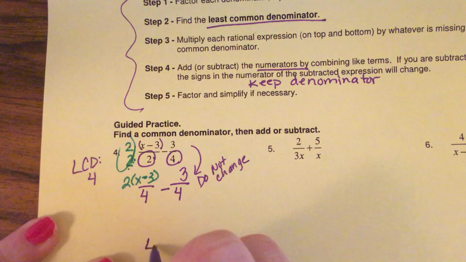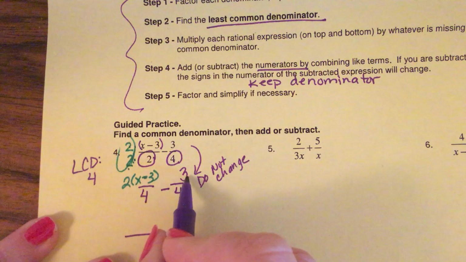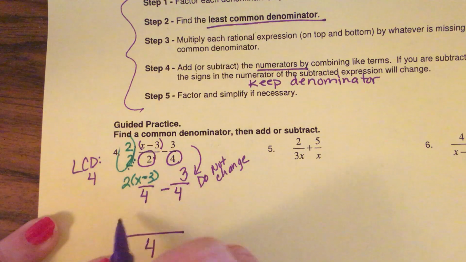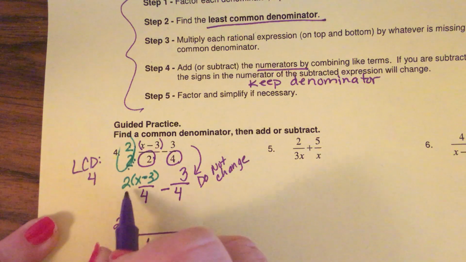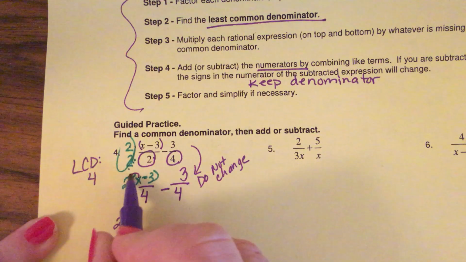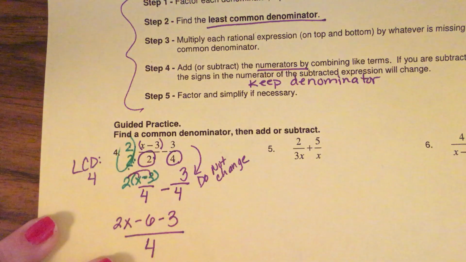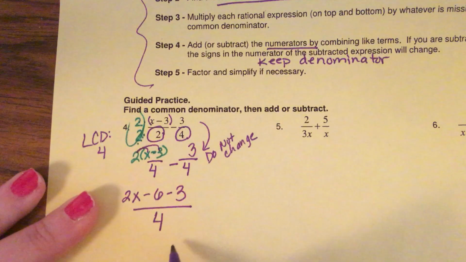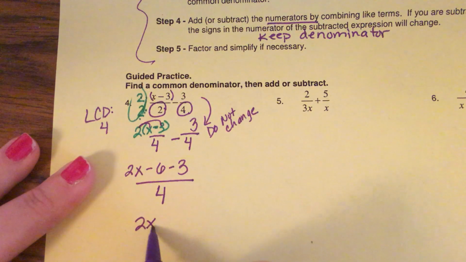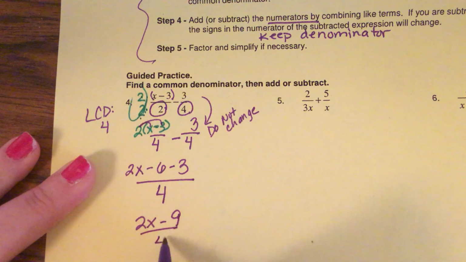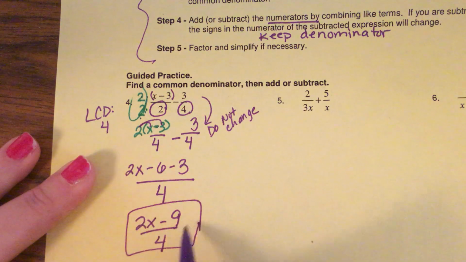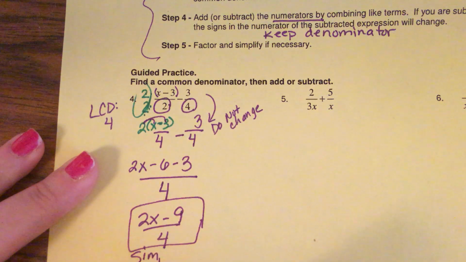So I'm going to keep the 4. And I'm going to write this on the top. I'm going to go ahead and say that this is 2 times x is 2x. 2 times 3 is 6. And then we have minus 3. So if I simplify, I get 2x minus 9 over 4. And this is my simplified answer.